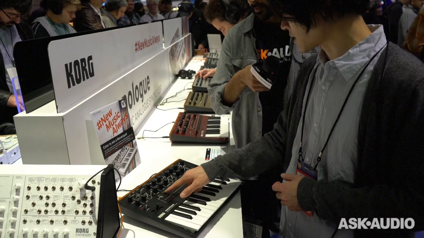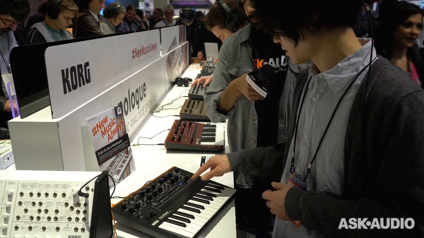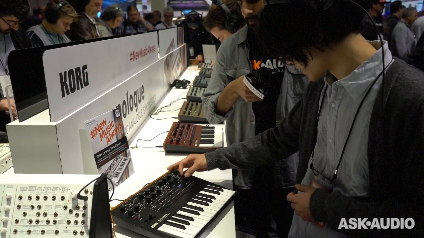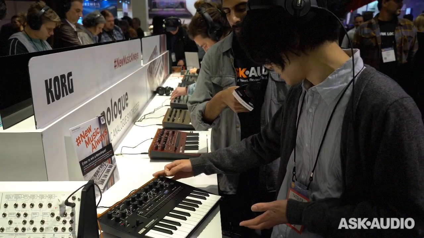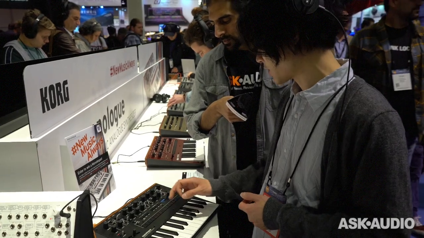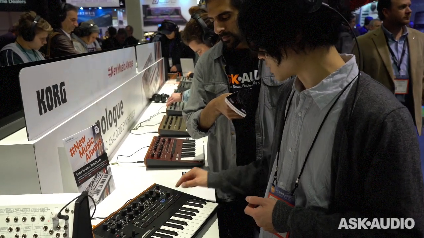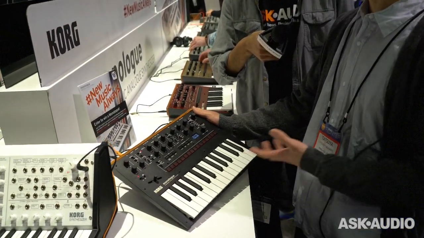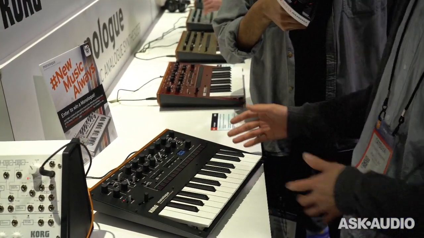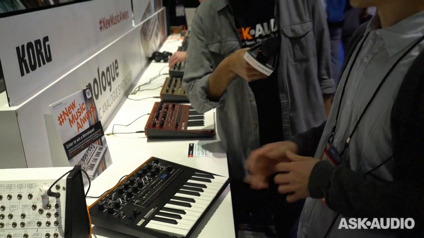For this patch, I think he is motion sequencing the cutoff, decay, the EG intensity and the EG type, and you can see this visually on the display. You've got 4 tracks of motion sequencing there, and you can get really detailed per step editing of all the parameters.